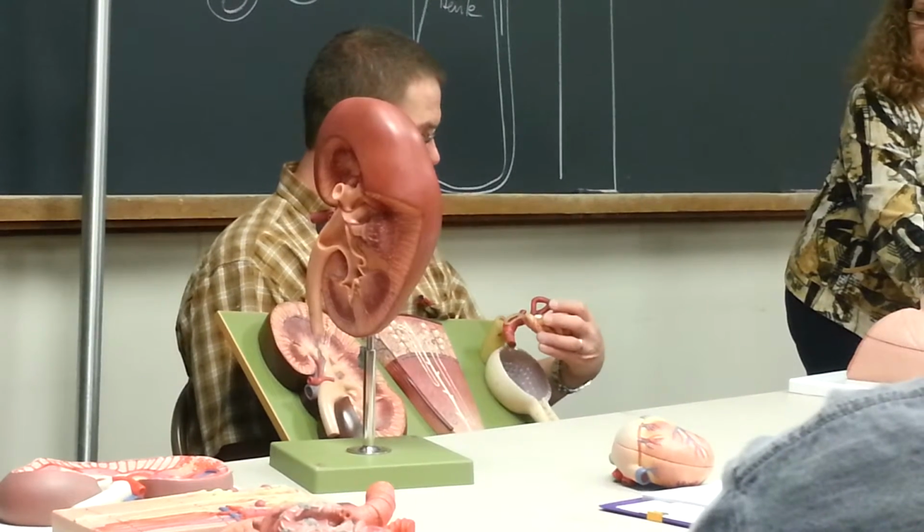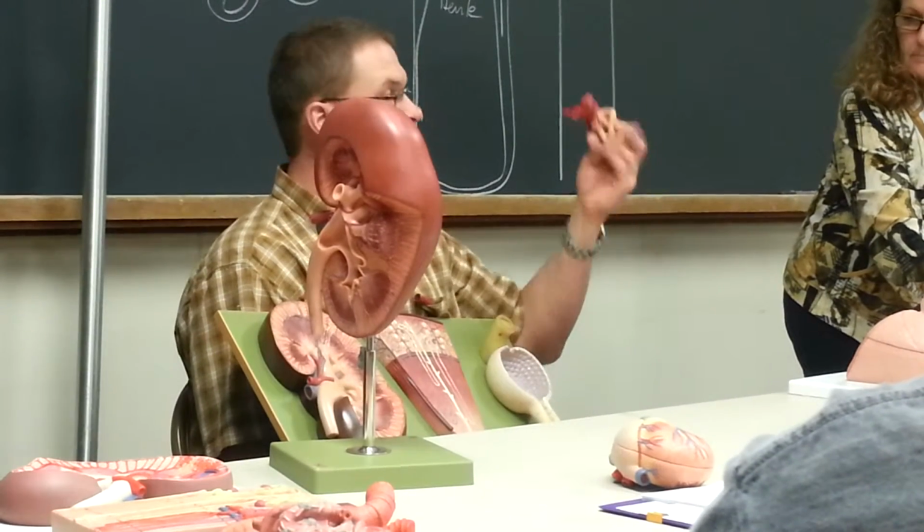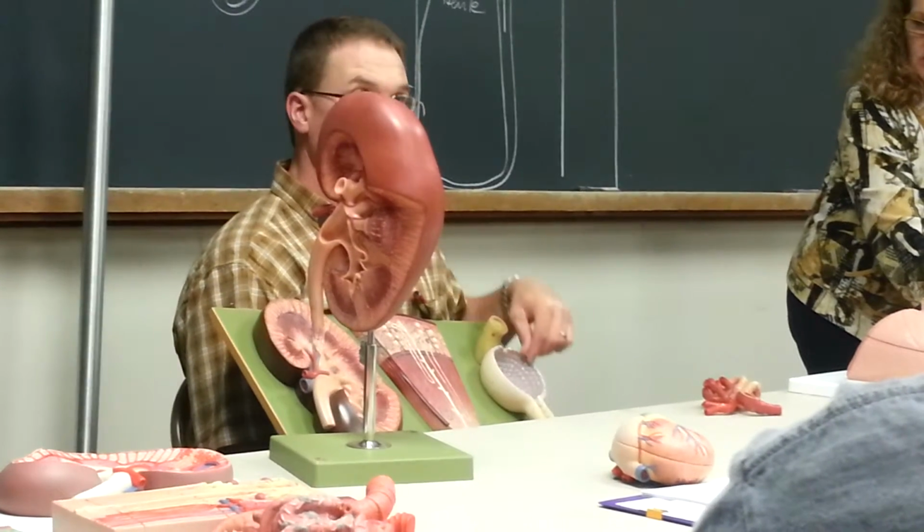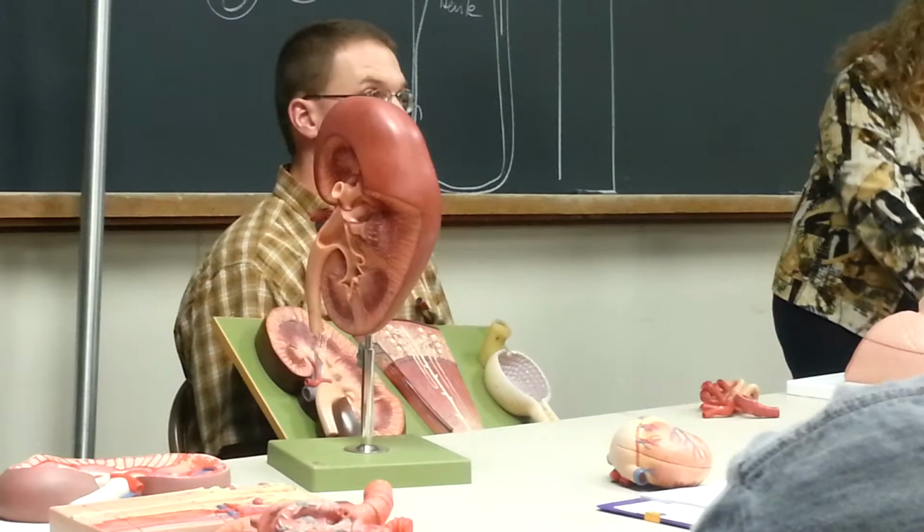Okay. If this is the visceral layer right here, this outer layer here would then be the parietal layer. Very good. Okay?